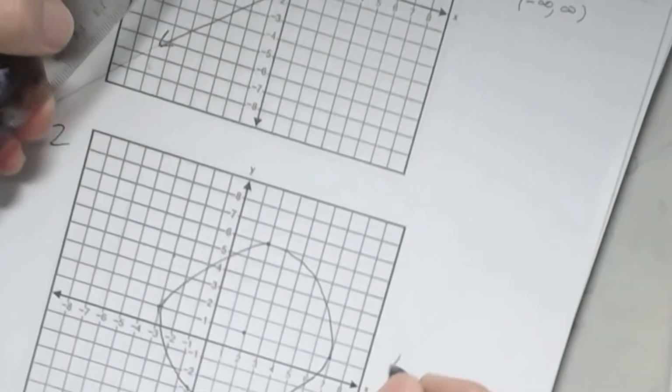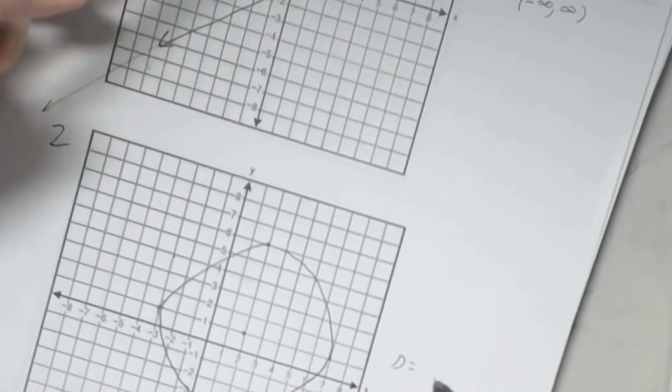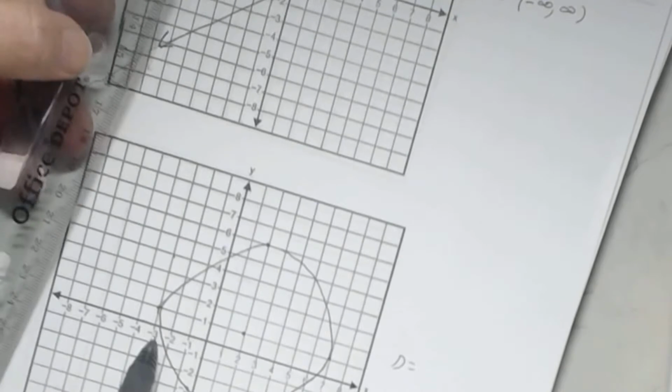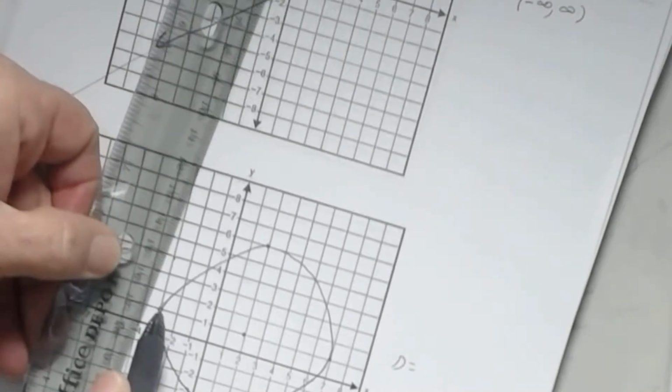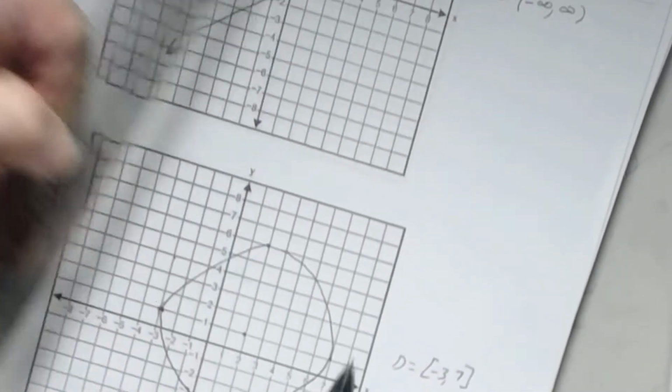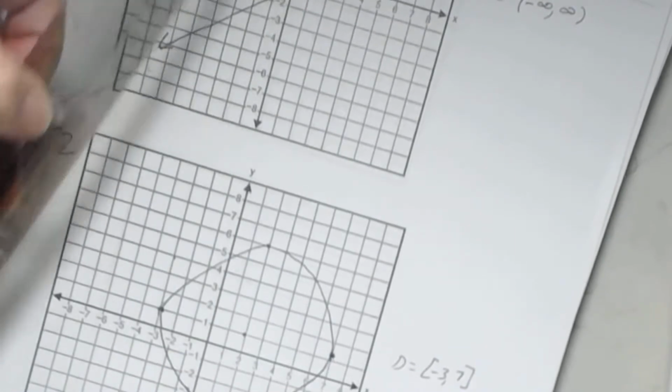7. So here's how that's going to look. It will be a bracket, because when x is -3, do I get a point on the graph? Yes. So it'll be a bracket, -3, all the way to bracket what? 7. Because when x is 7, this point is on the graph.